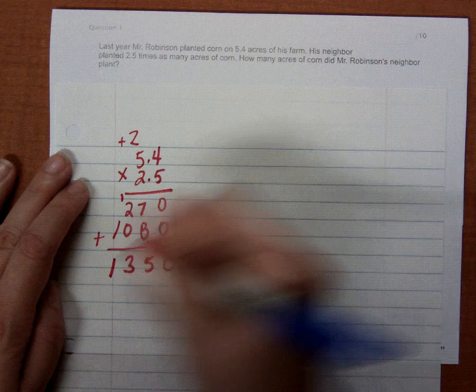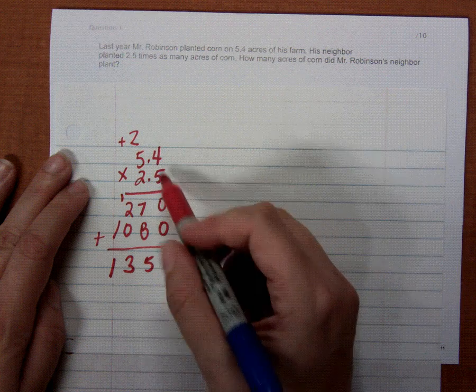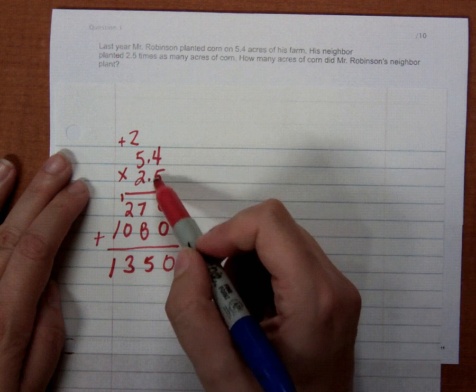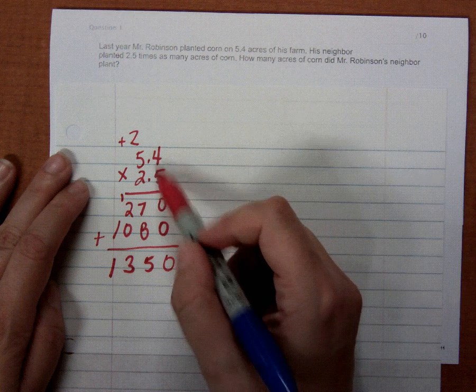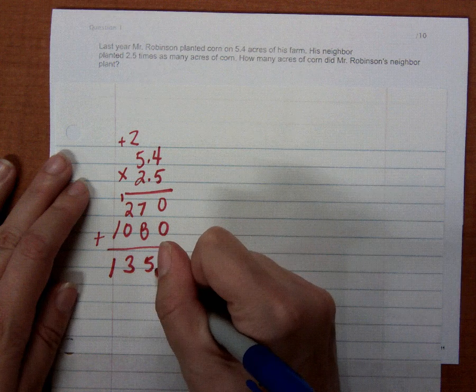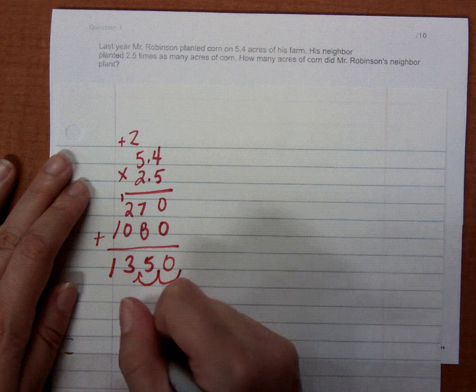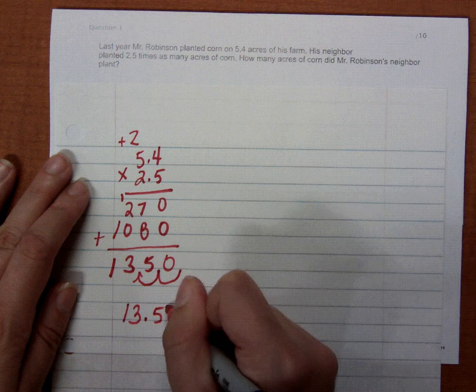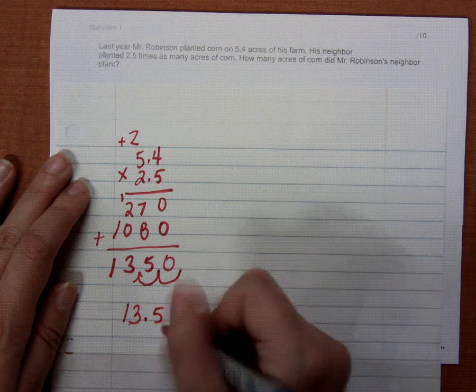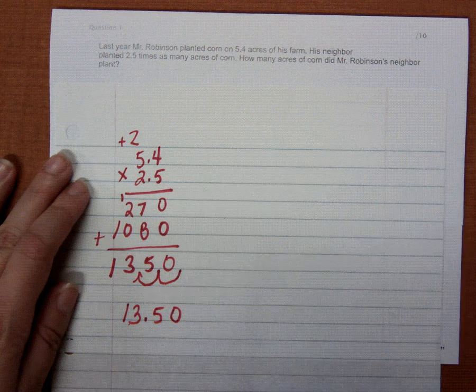Remember we're dealing with decimals. Since we have two numbers to the right of the decimal place, we're going to move the decimal from right to left. It's 13.5. Or you can put 13.50. It does not make any difference.